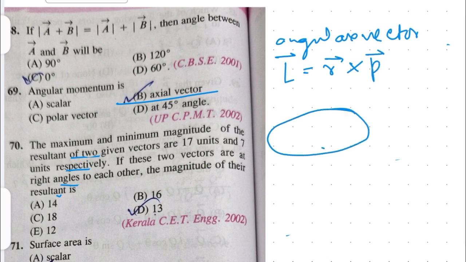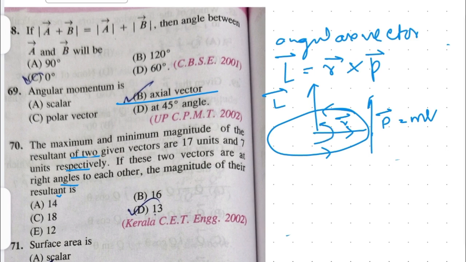Like if it is a circular motion, this is R vector, this is the tangent of momentum P vector, which is m into v, mass into velocity. So this will be the direction of angular momentum according to the right hand thumb rule. So it's a vector product of R and P. Angular momentum is an axial vector. Hence option B is correct.